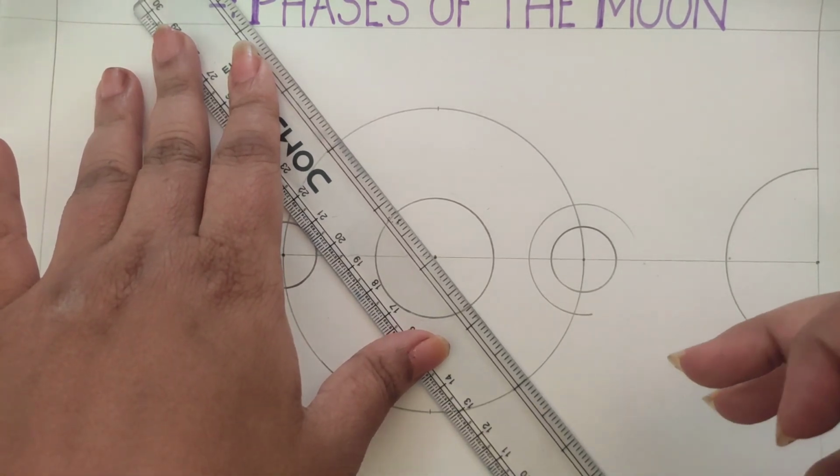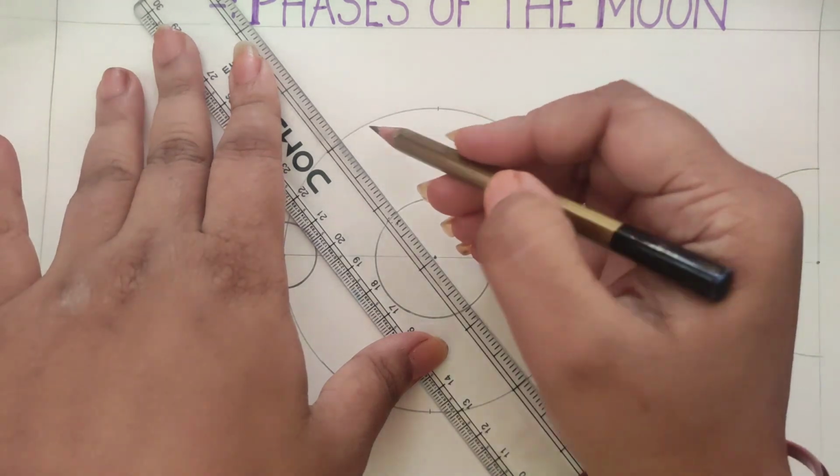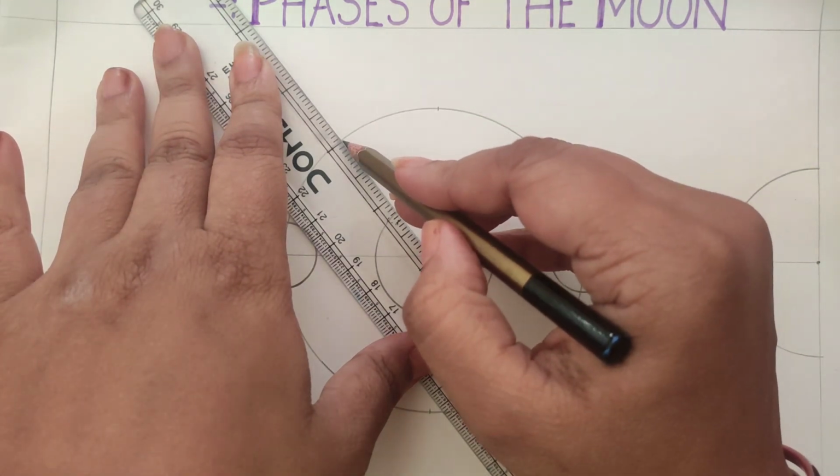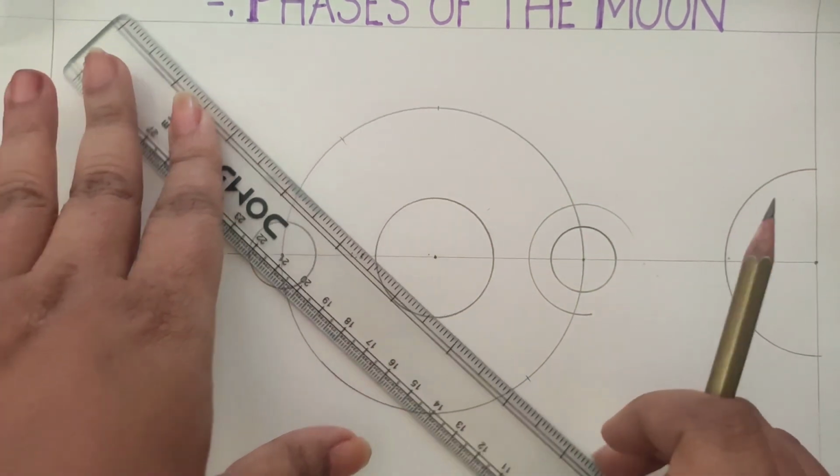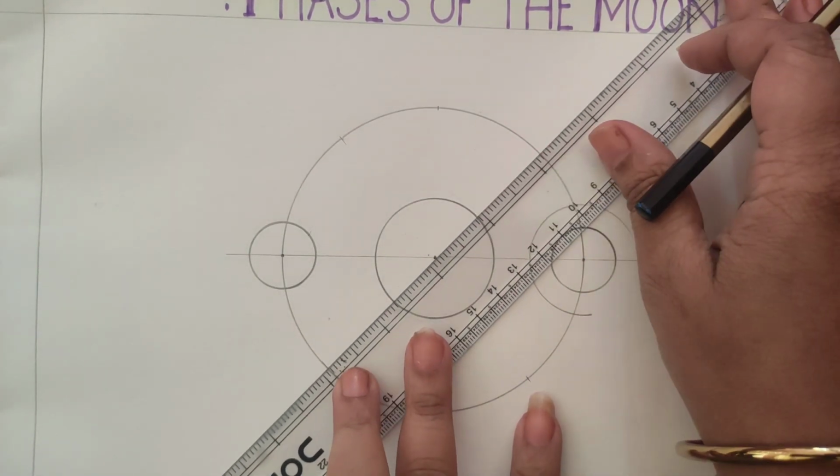Then you can take it over here, okay. It is like a 45-degree angle over here, 45-degree angle. Take it over here. Similarly, a 45-degree angle over here.